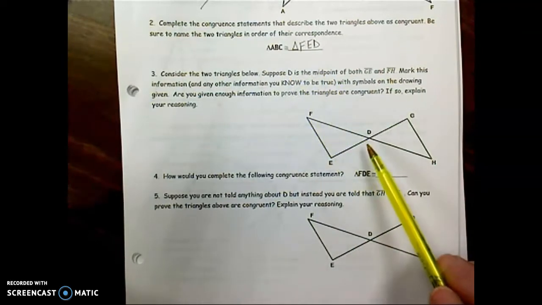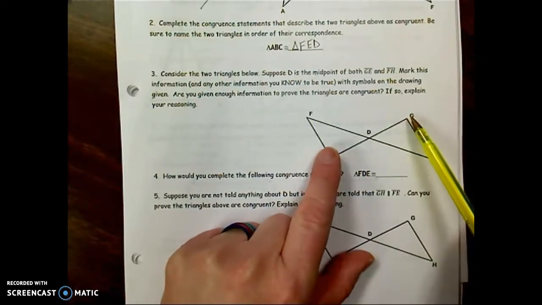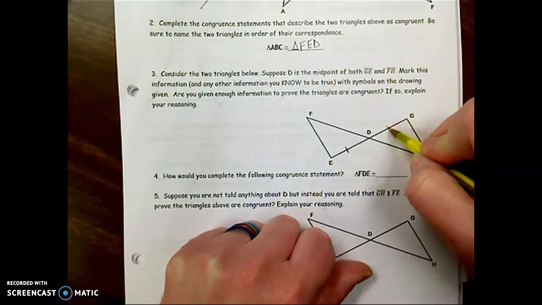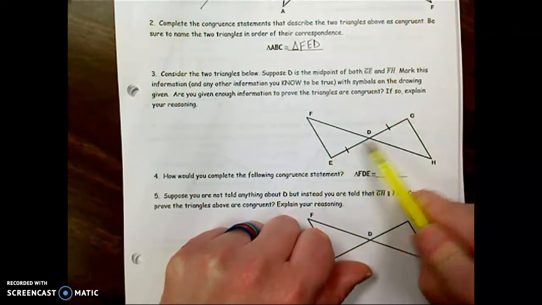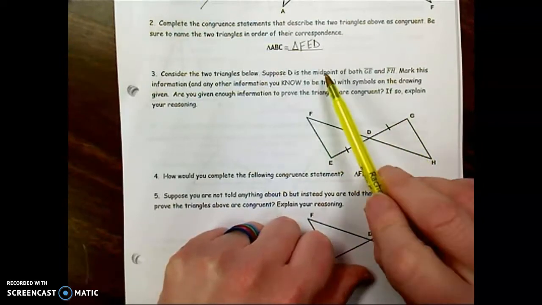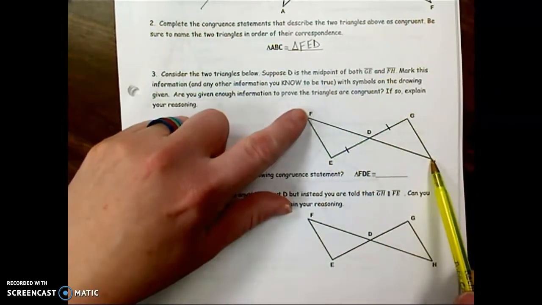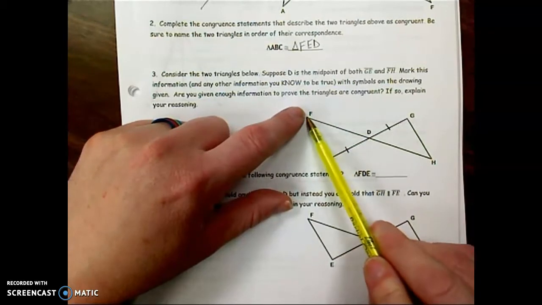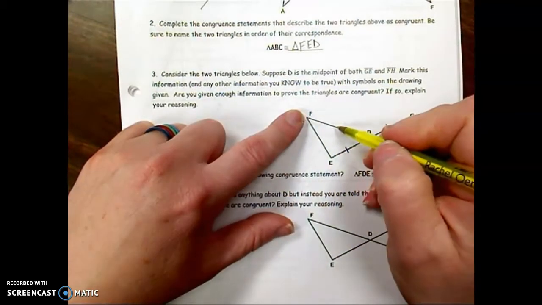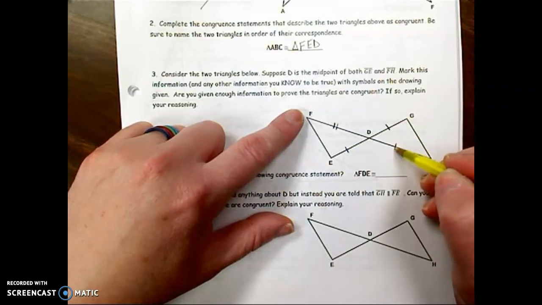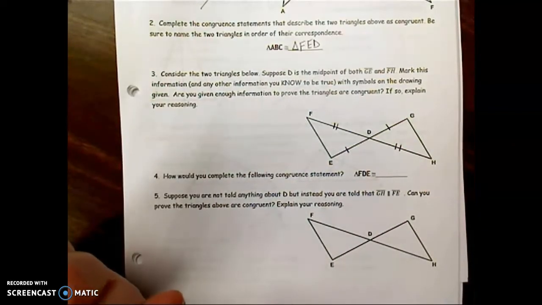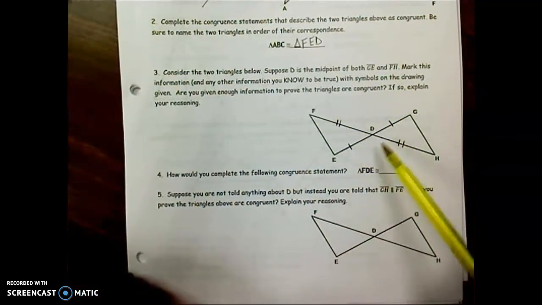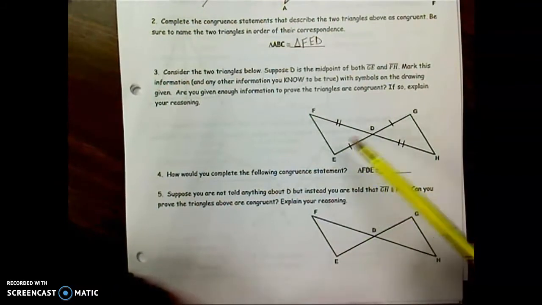So if D is cutting GE into 2 congruent parts, I can mark with tick marks the length from E to D being congruent to the length from D to G, because D is the halfway point of that segment. Now it says it's also the midpoint of the other segment, FH. So it doesn't mean that this segment is congruent to this one. It just tells me D is the halfway point of this segment as well. So this time when I use tick marks, I'm going to use 2 and say that these parts are congruent to each other. Now at this point, that's all it told me, and I know that 2 pieces of information is not enough to prove that triangles are congruent.